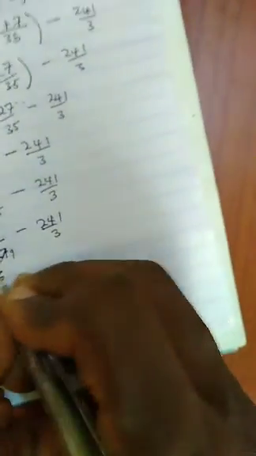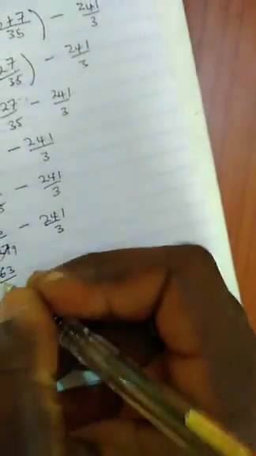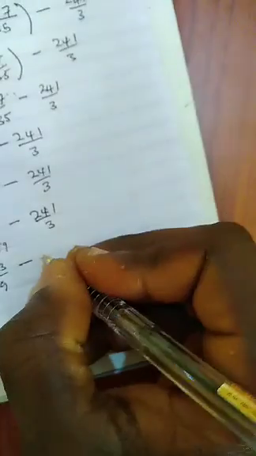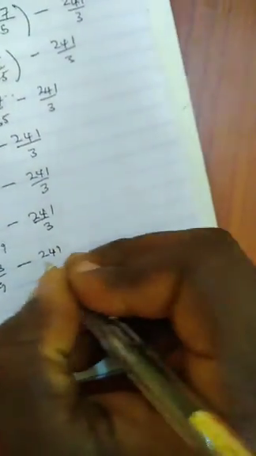So we have 25 over 2 times 63 over 9 minus 241 over 3.